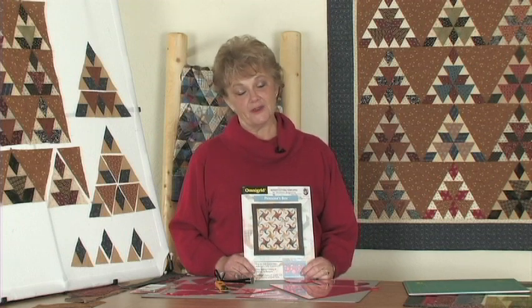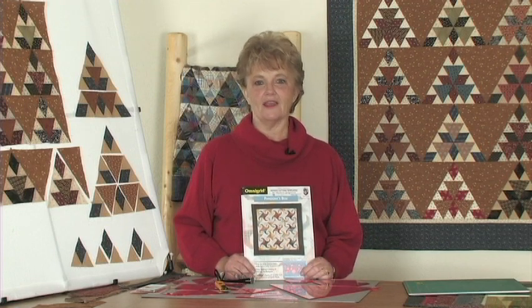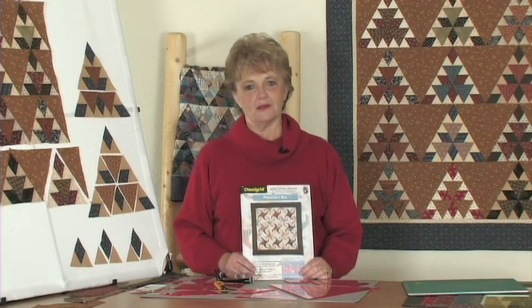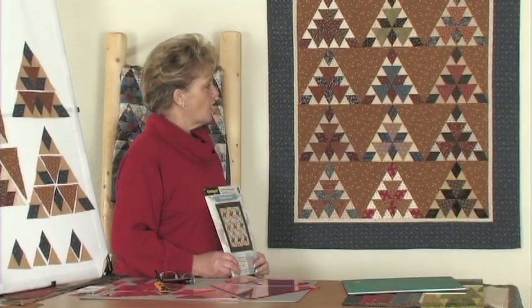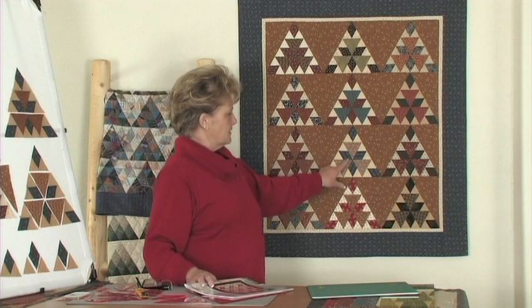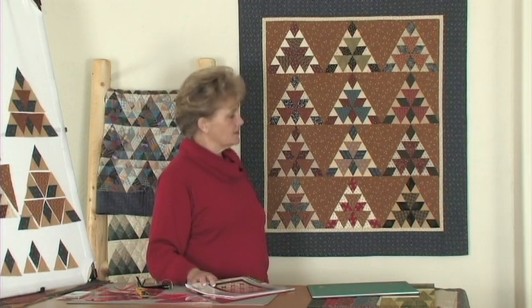After a recent visit to Jackson Hole, Wyoming and seeing the Tetons, I decided I wanted to name the quilt today after them and call it the Tetons. When you look at the quilt behind me, you'll see that I have used all kinds of scraps in that quilt. It's using the diamonds and triangles of different sizes from the Pandora's Box.